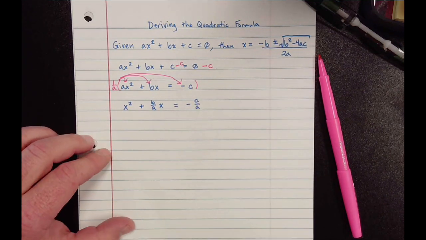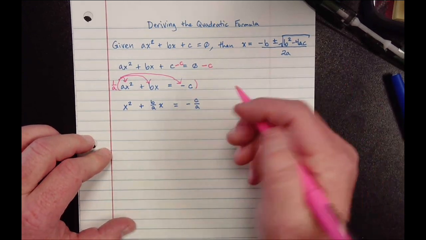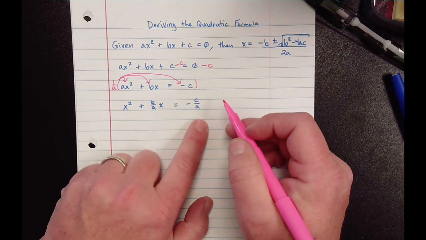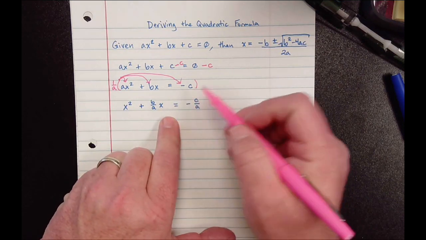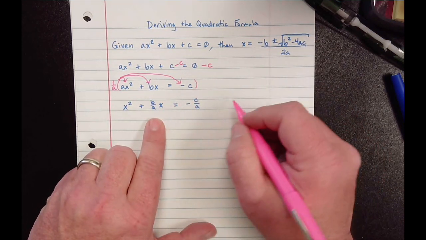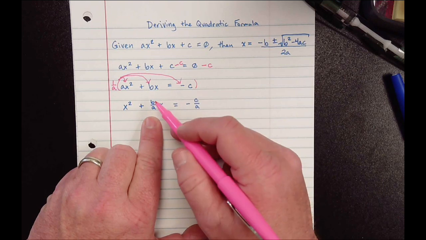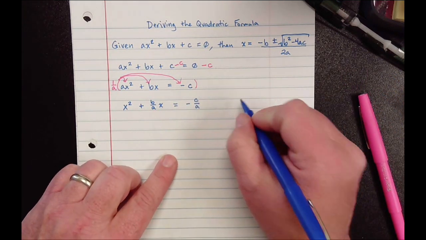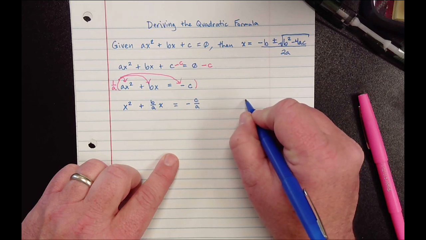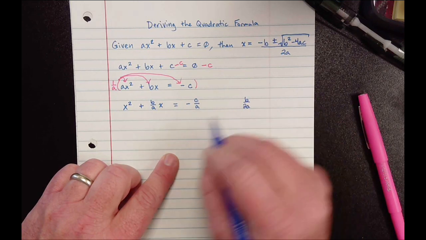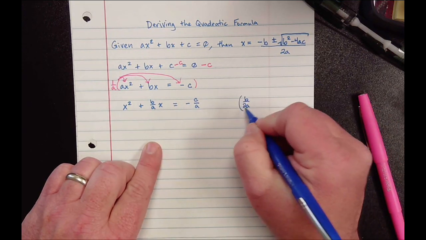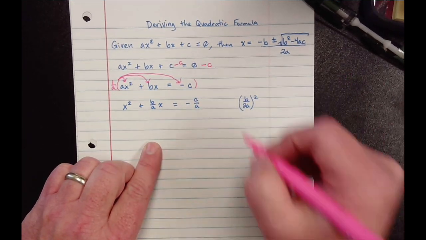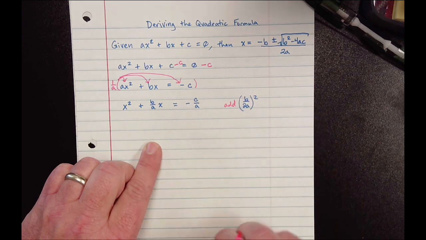From here, we're going to complete the square, because this is currently not a squared function. It's not a perfect square. We want to be able to create the perfect square out of it. So we're going to take our b coefficient here and divide it by 2. We're going to take b over 2, it's being multiplied by a, and we're going to square it. And we're going to add this to both sides of the equation. So we're going to add b divided by 2a, squared, to both sides.